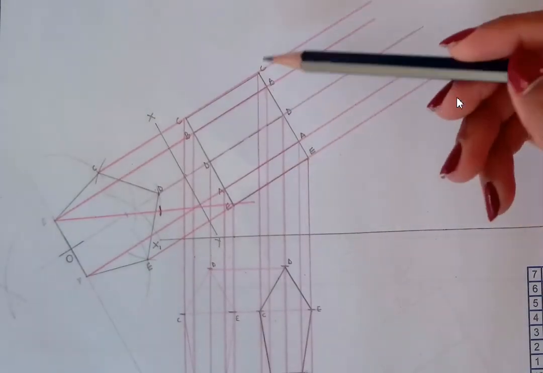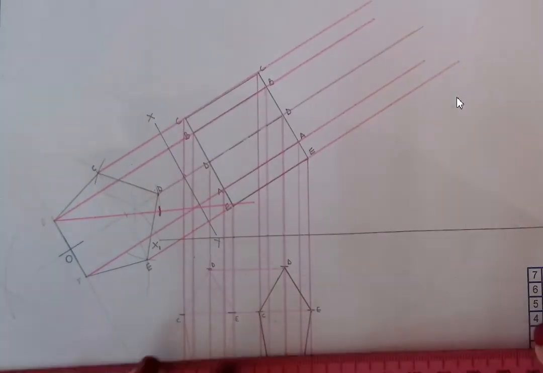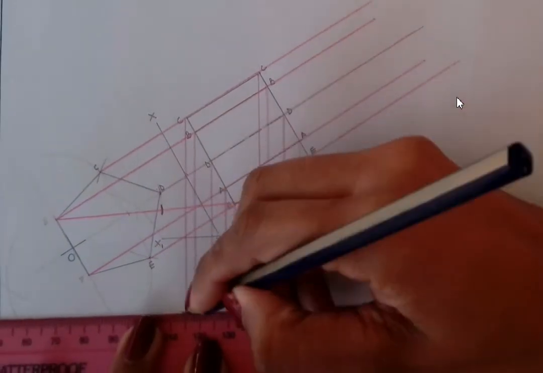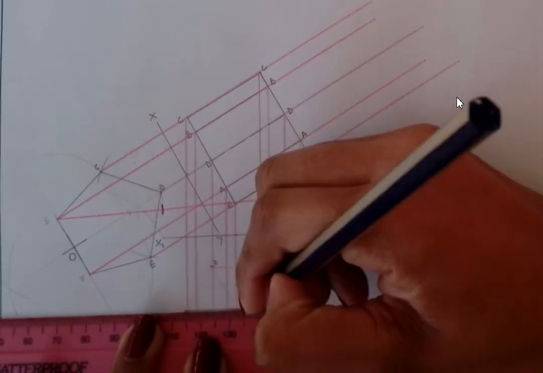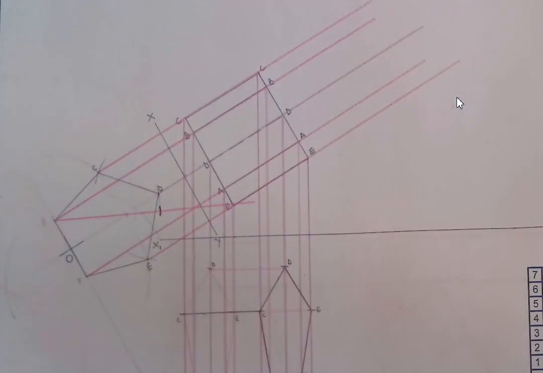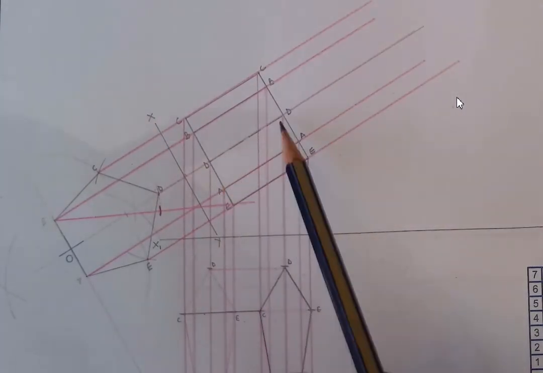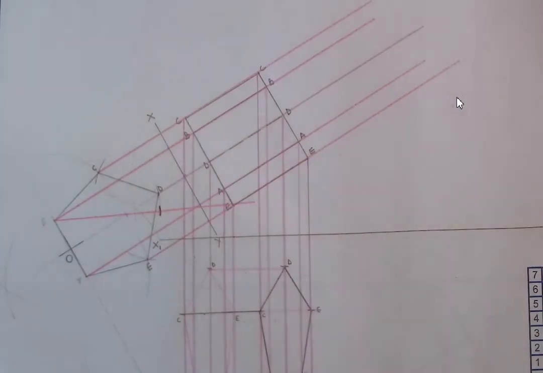But then we can also see that C and C, you will see it clearly from the top view, and immediately you will join it using a solid line. Don't even hesitate. Immediately you will join it using a solid line, and then we have point D here, which you will also see very clearly.